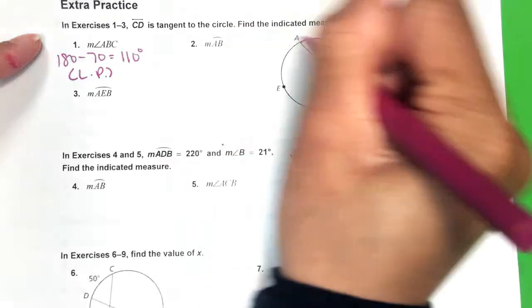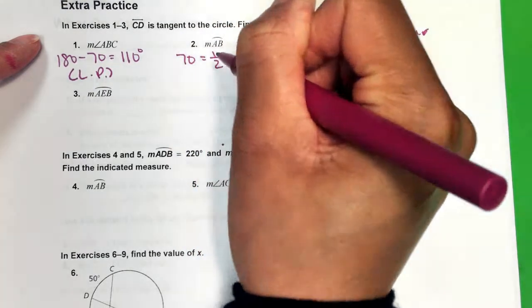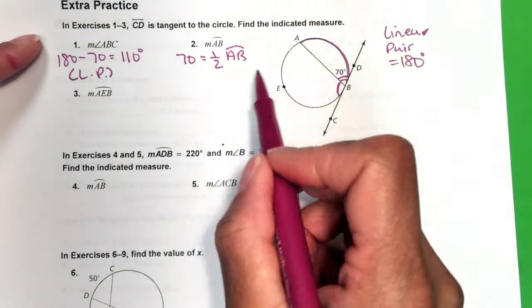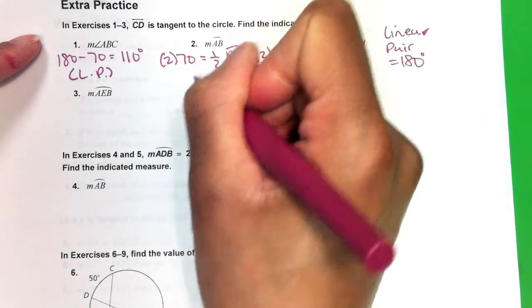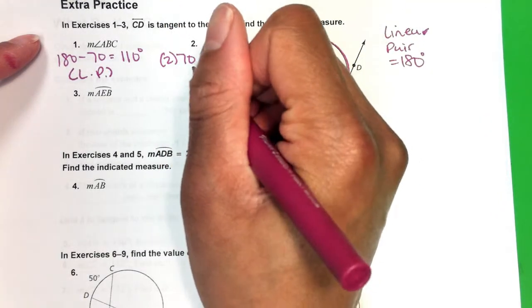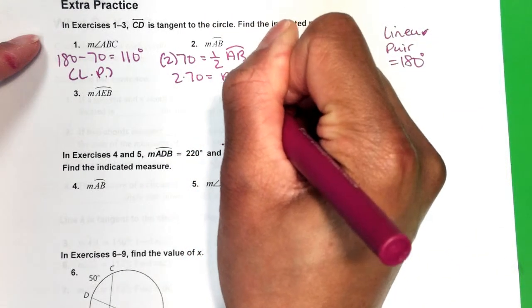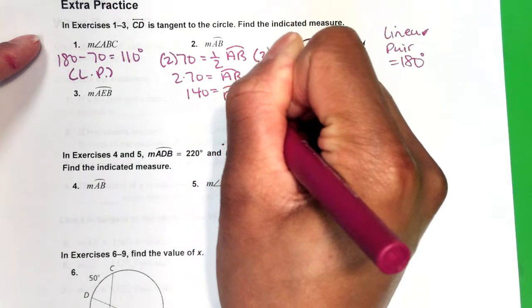I know that 70, or at least this part, will equal 1/2 of my arc AB. But I don't know what AB is, and I can always multiply by 2 on both sides to get rid of that half. So I have 2 times 70 equals arc AB, and so AB equals 140 degrees.